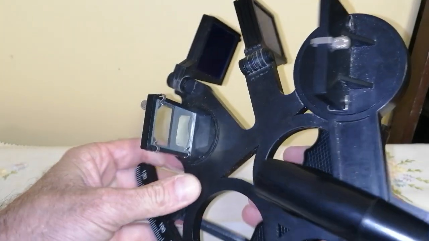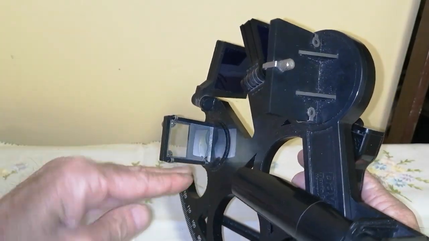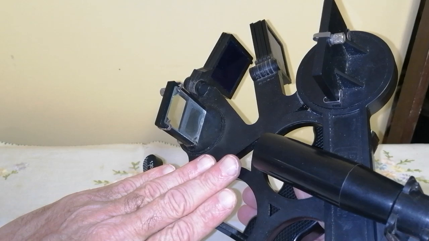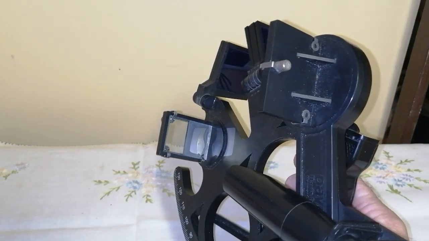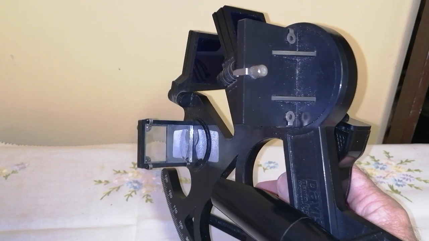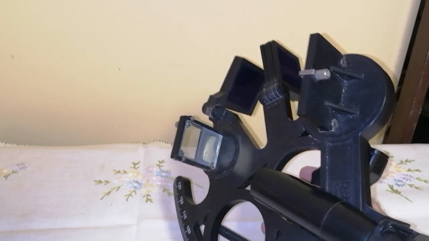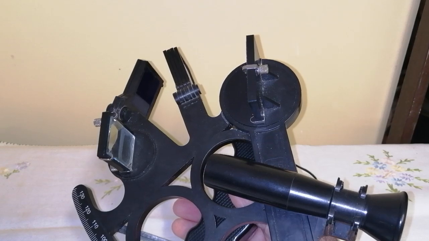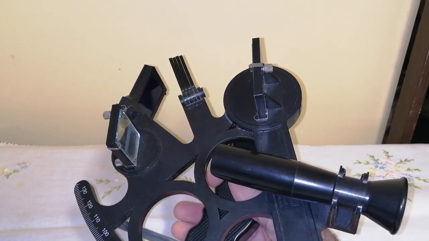But because this mirror is not perpendicular to this frame, that reflected image of the body of the sun, say, will be to the left or to the right of the true. It will be to one side or the other, and I will therefore have side error.